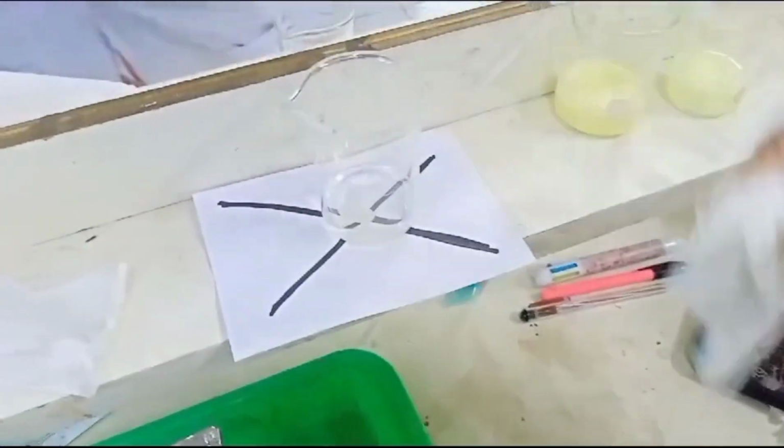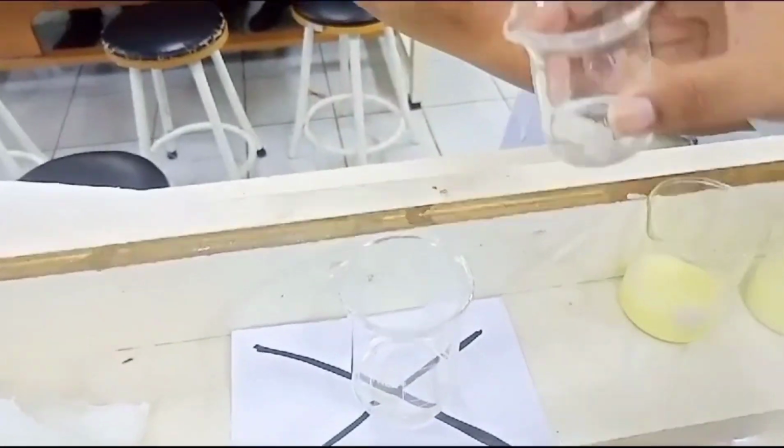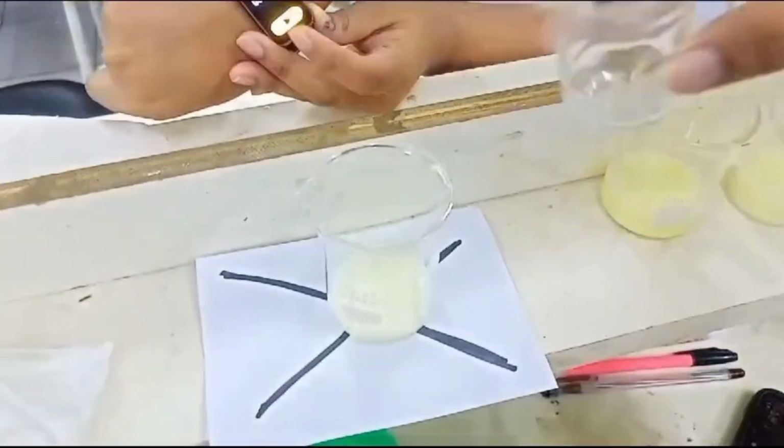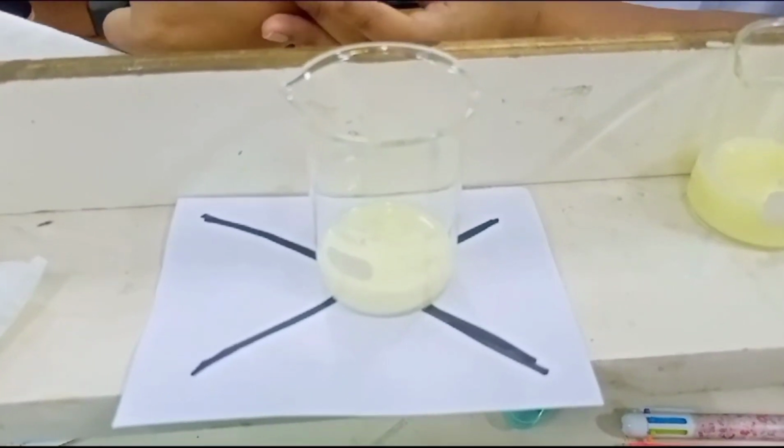So the conclusion for this third practicum is that the higher the temperature is, the faster the rate of the reaction is going to be.